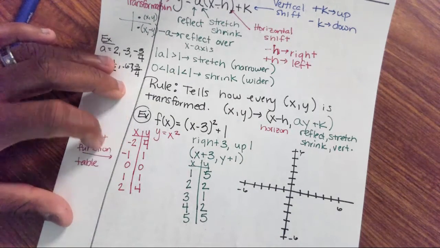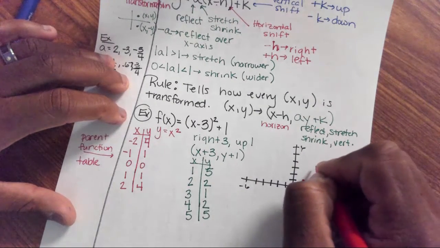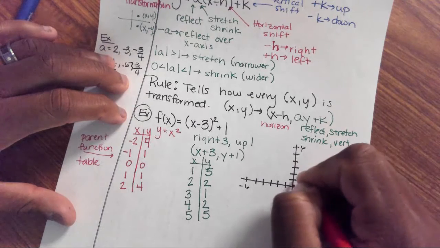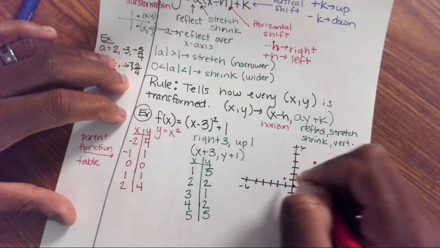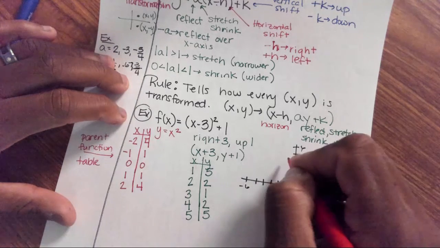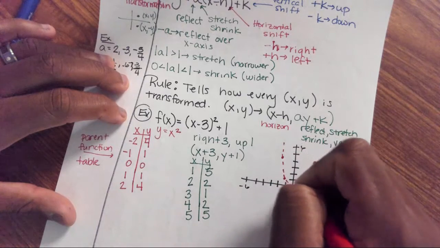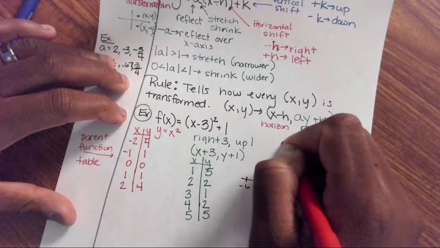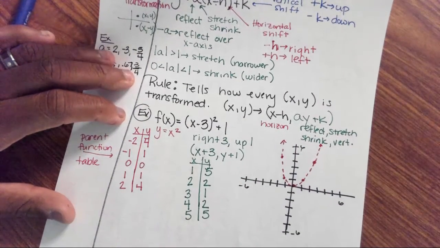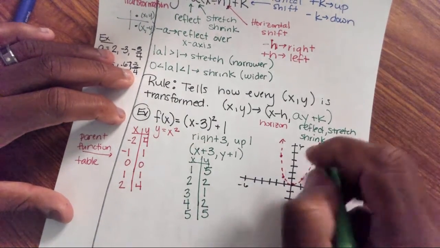So using the parent function, I'm going to graph that. I'm going to dash it in for you. (0, 0), (1, 1), (2, 4), (negative 1, 1), (negative 2, 4). So this is the function y equals x squared, right? How did I shift y equals x squared? Well, I moved it which way? To the right 3 and up 1.